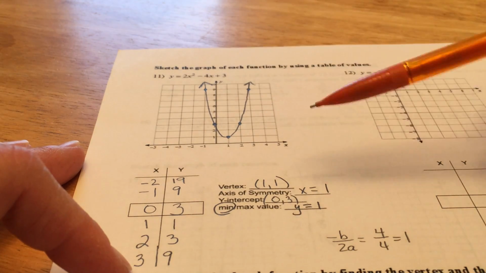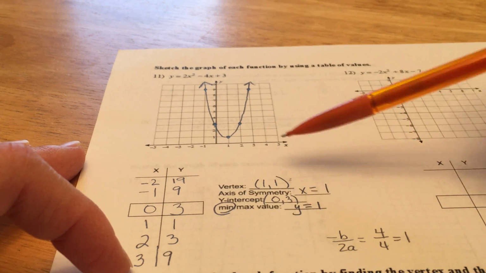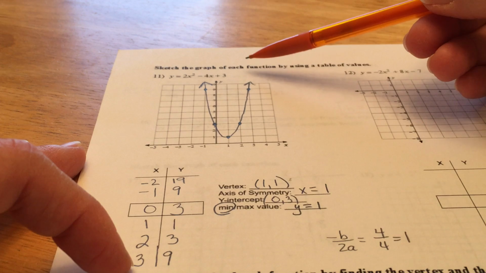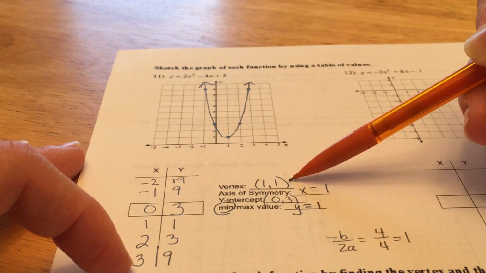So from this, I'm able to tell where the vertex is. Remember, the vertex is the turnaround point. So the lowest point here, because this one opens up, is at 1, 1. So the vertex is that lowest point.